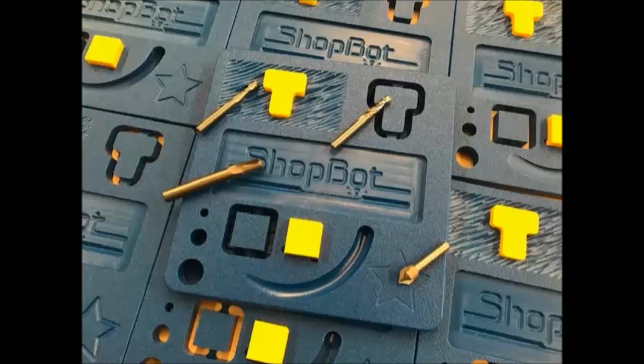Some of you may recognize some simple things like a profile or a pocket or a V-carve cut, but let's look at some other stuff like texturing and inlays, start depths, tolerances. So thanks for joining us today, and let's go ahead and get started.